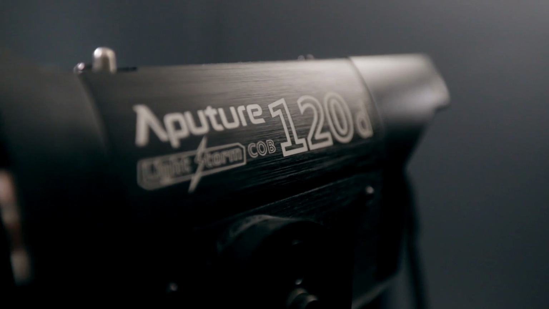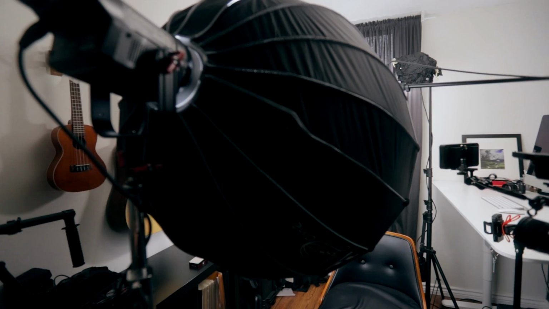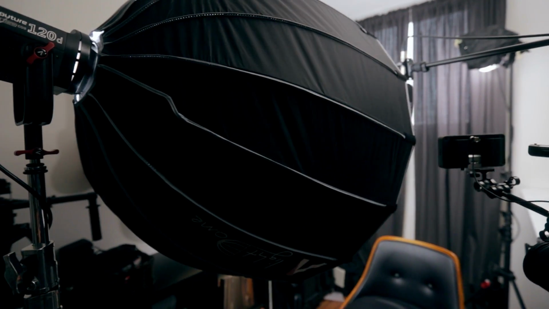And I gotta say, if you need one light, this would be the setup, the Aperture 120D with the Light Dome softbox. This thing is just genius. I love the quality of the light that comes out of it, plus it's just super easy to use.